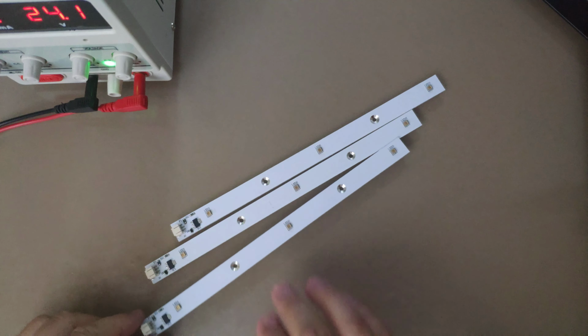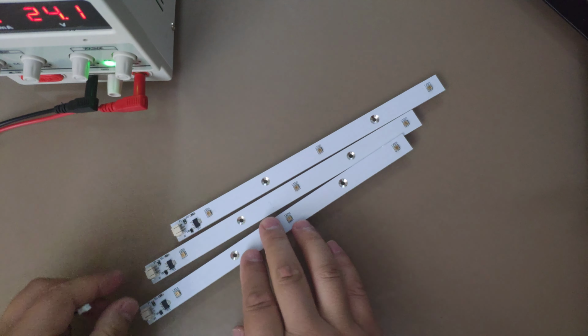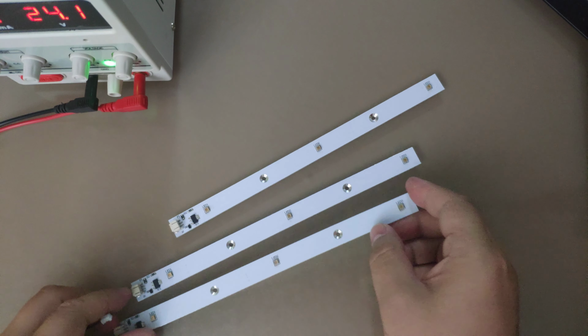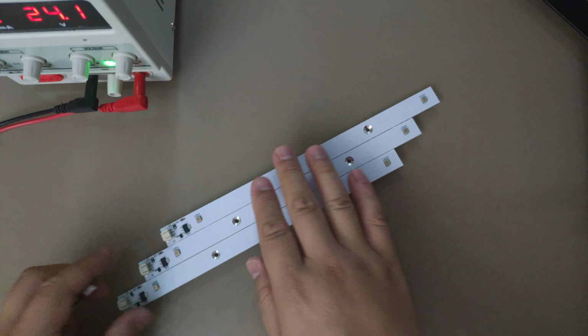Yeah, now, it's lighting. We can customize the multiple powers, multiple color combinations, and the personalized LED shape distribution.